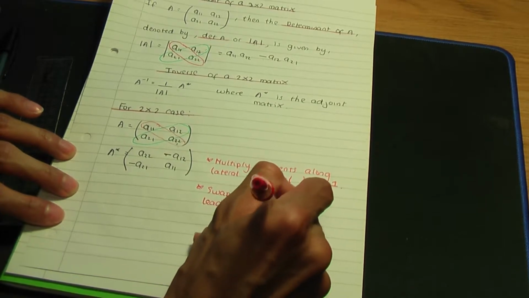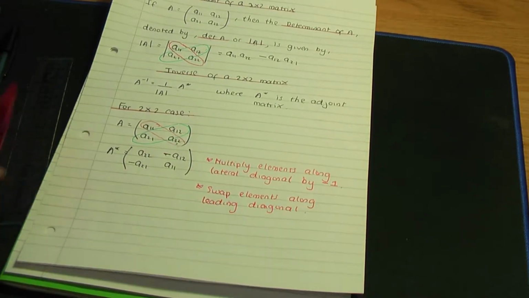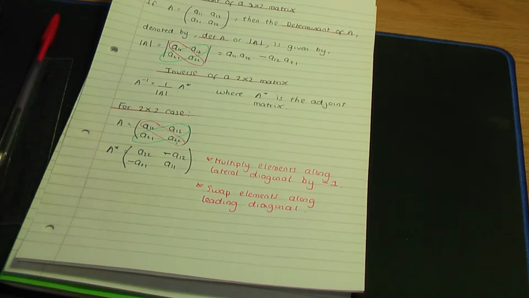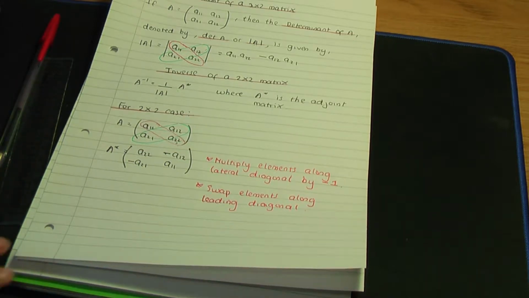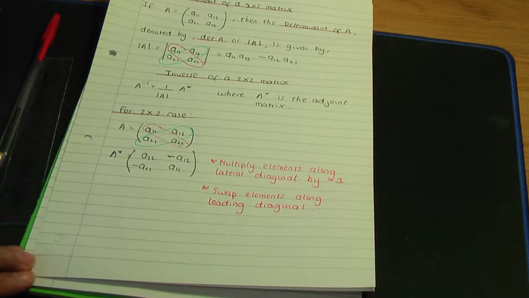So swap elements along the leading diagonal, and at the same time multiply the elements along the lateral diagonal by -1. That is the concept to working out the adjoint matrix for the 2x2 case.